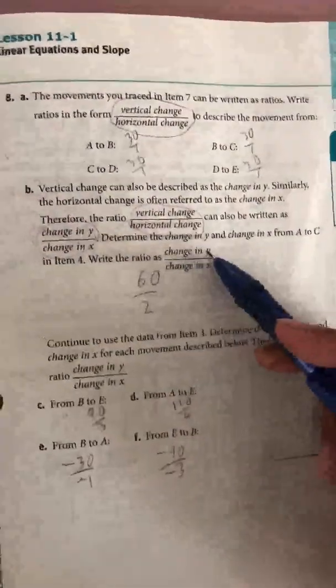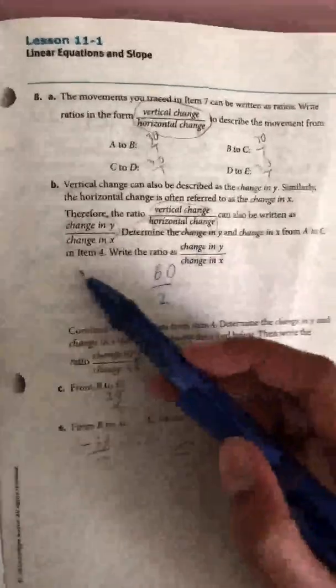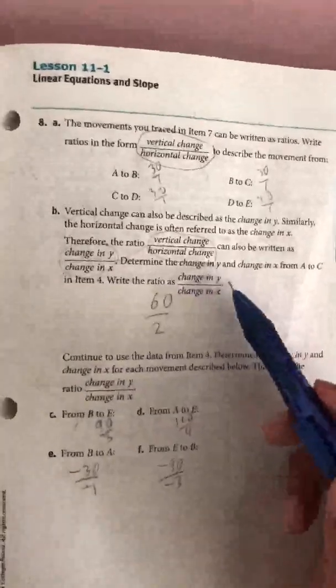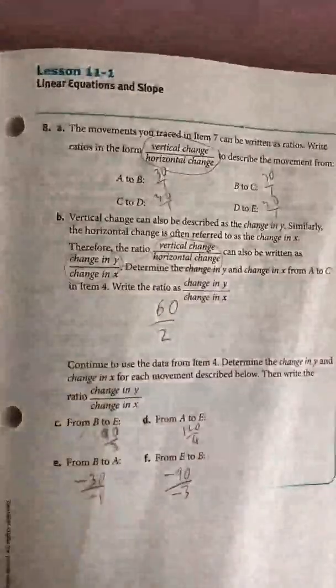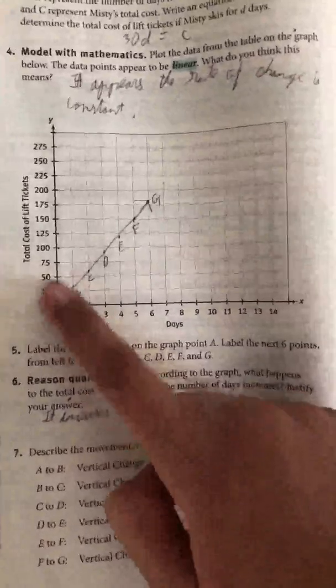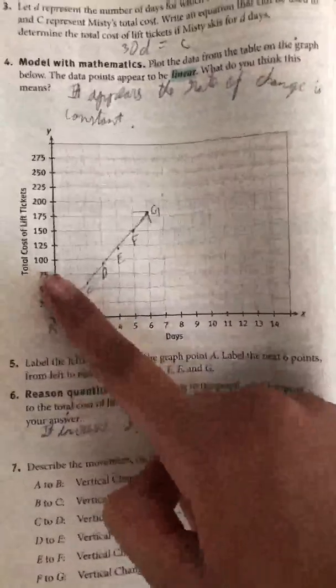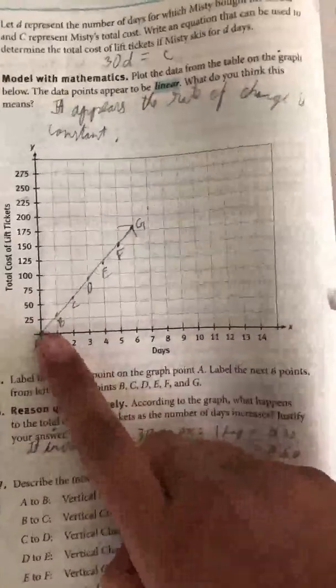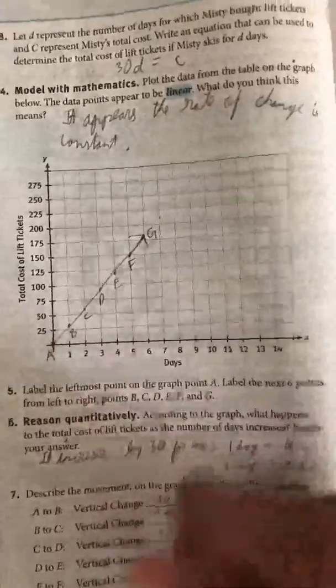Determine the change in Y and change in X from A to C in item 4. Write the ratio as change in Y over change in X. So we can see that A to C, let's move on to a graph. A to C is, if we go up, the vertical change would be 60 and the horizontal change would be 2. So that's 60 over 2. This is our ratio.